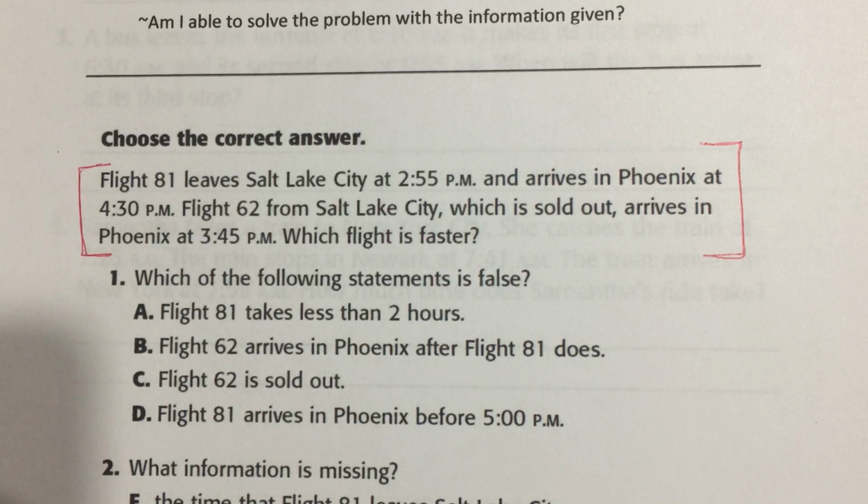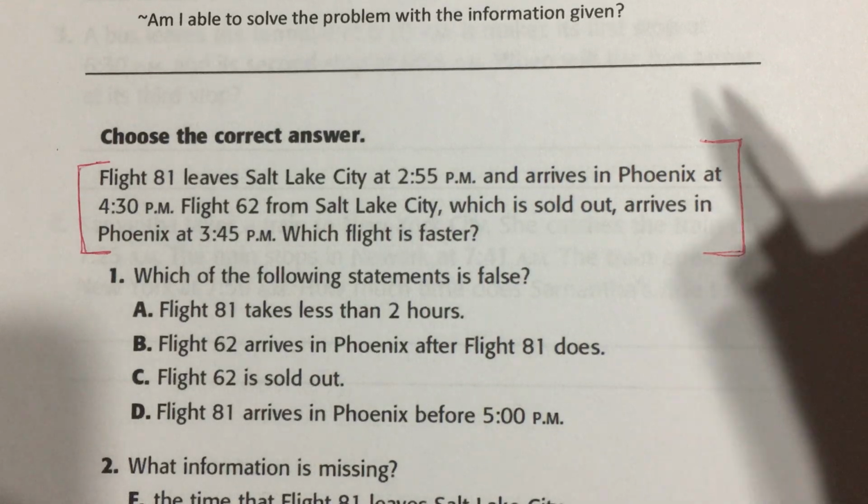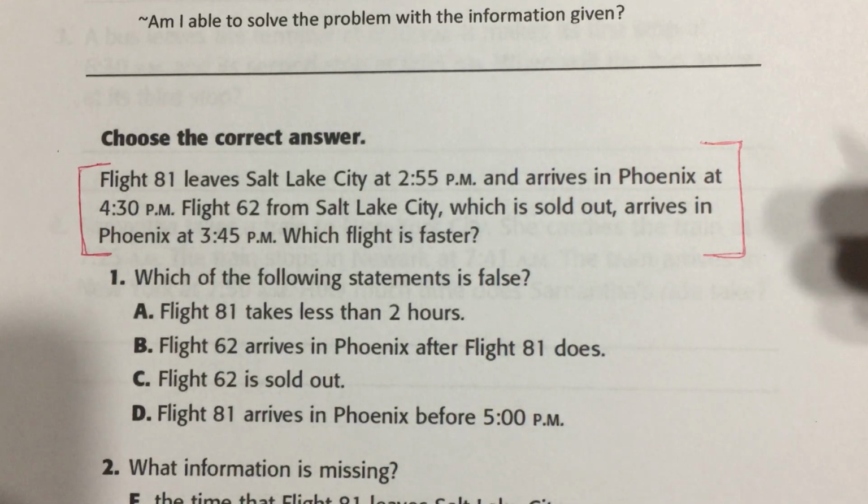All right. So they gave us a lot of information. They threw a lot of numbers at us. We need to sift through that now and figure out, okay, what do we know? What do we need to know? And what have they given us that may or may not fit into this problem?